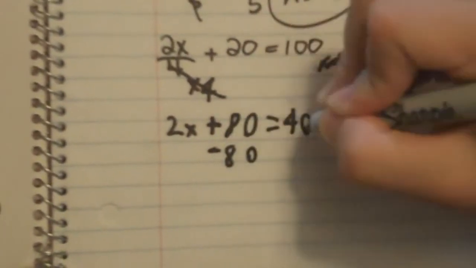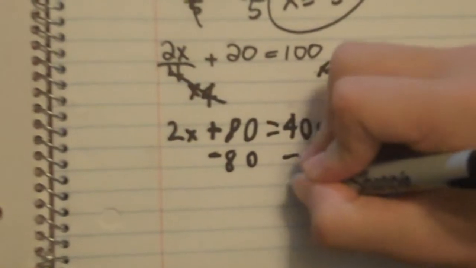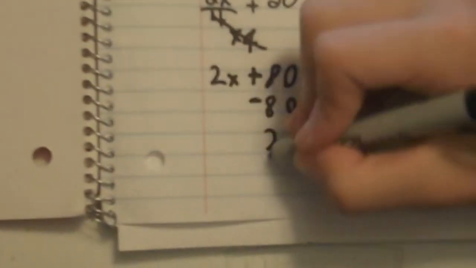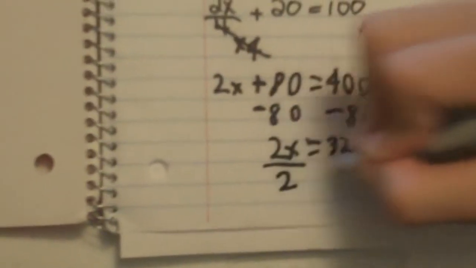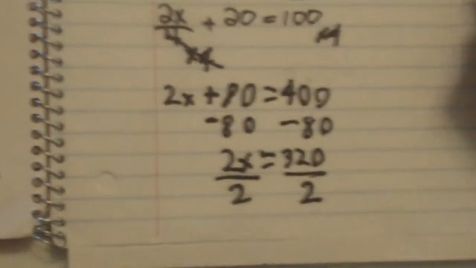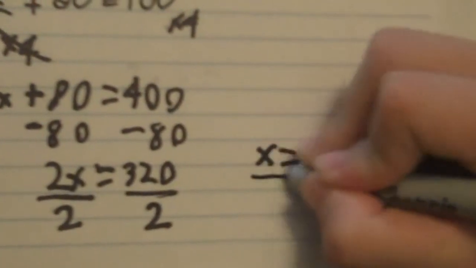Minus 80 from that to get 320. And then x equals 160.